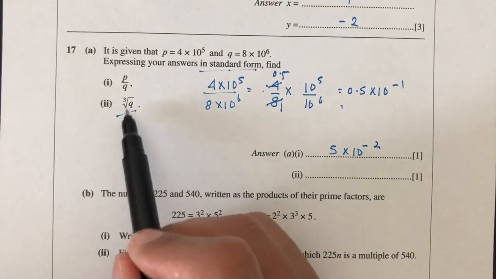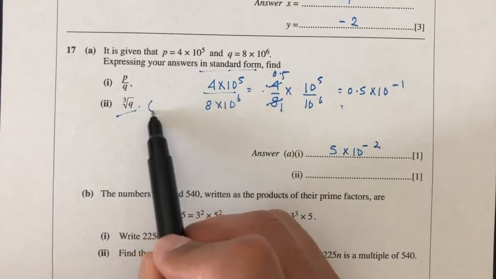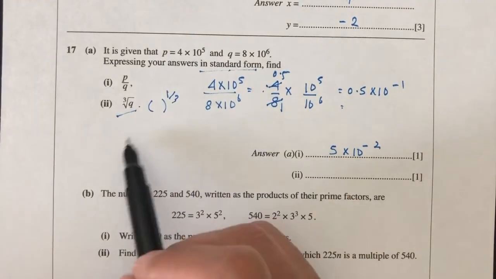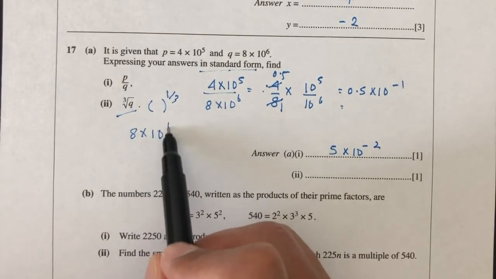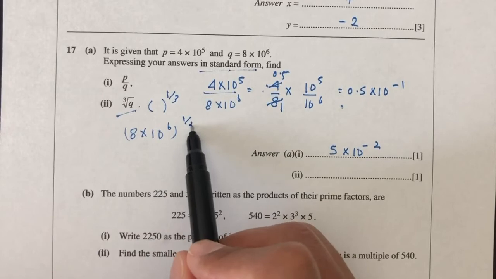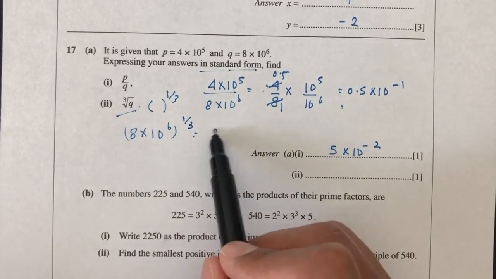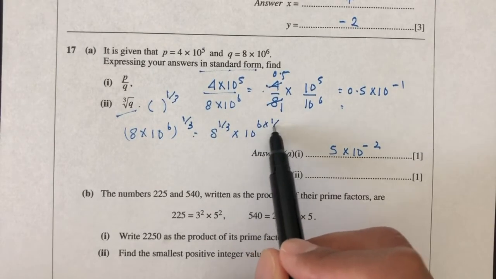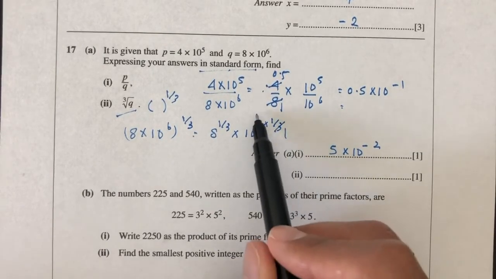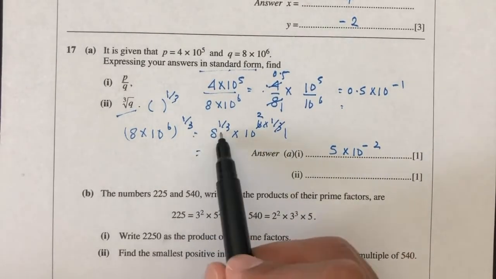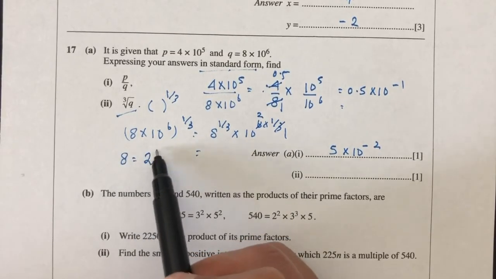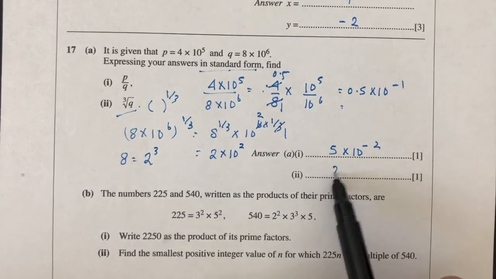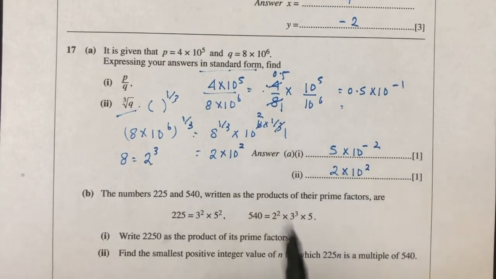Now for this one, what is the cube root? It will be power of 1 over 3. So q is (8 times 10 power 6) to the power of 1 over 3. So we bring this inside, we have 8 to the 1 over 3 times 10 to the 6 times 1 over 3. This will be simplified to 2. And as we know, 8 is also equal to 2 power 3. So this becomes 2 times 10 power 2. So 2 times 10 power 2 will be your answer for part 2.